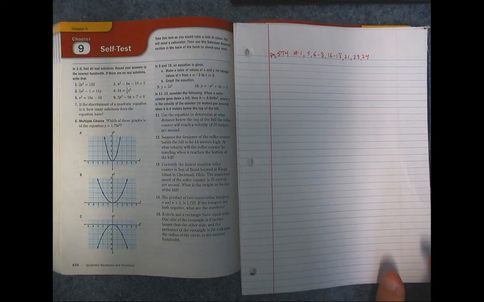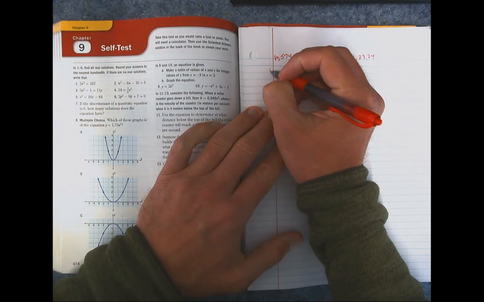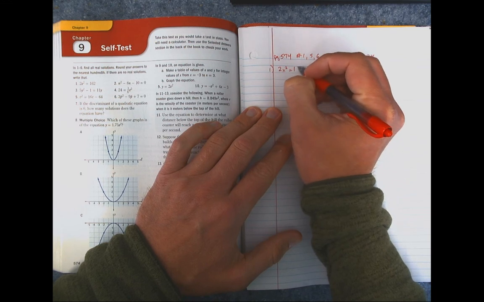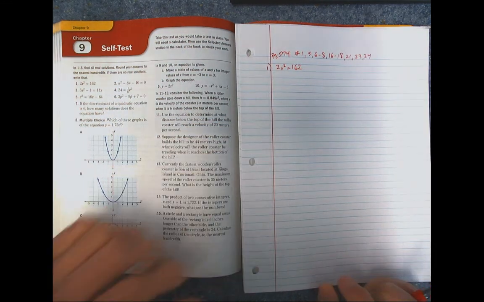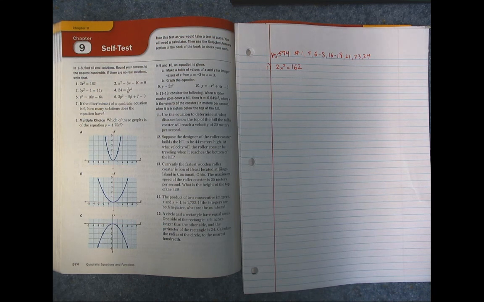This is the review for Chapter 9. We are starting on 574, which is the self-test, starting on number 1. So we have 2x squared equals 162. Very simple. Even though we have an x squared, we don't need to use the quadratic formula, which we do later in this chapter, because we don't have a separate x.